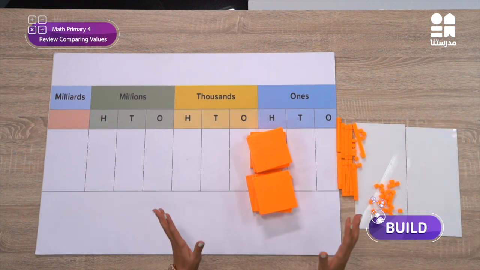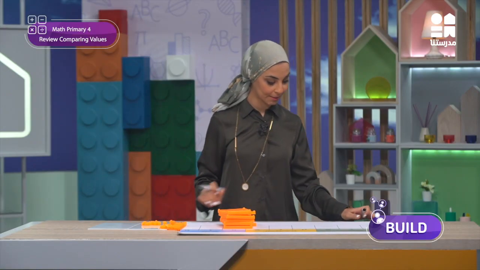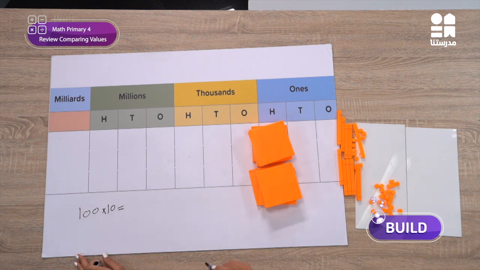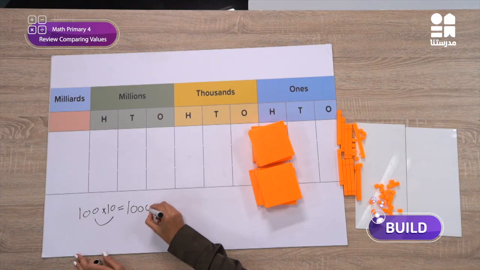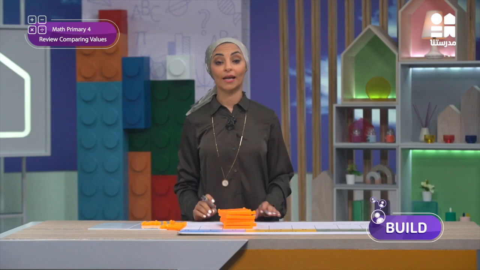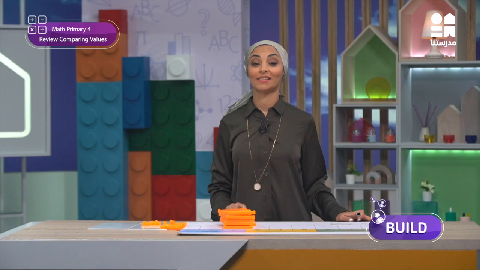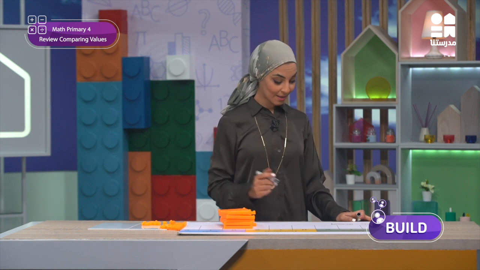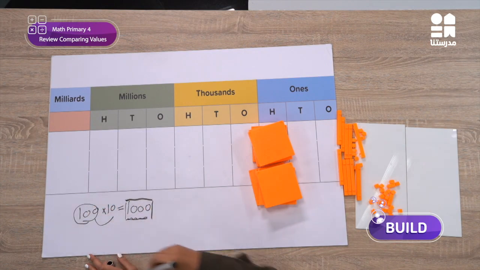Yes, I know that it's a very big number. Look now, if I have 100 tenths, that means what? 100 times 10 equals what? It means that I have 1,000. So what was the question? It asked how many tenths are in the 1,000. Yes, so now we know that 1,000 equals 100 tenths.